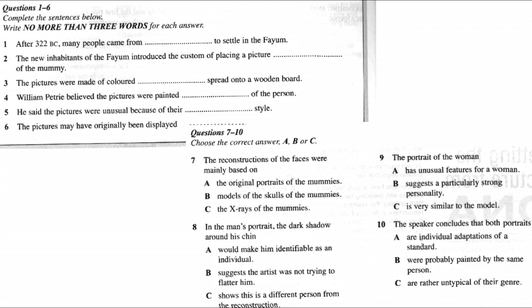These newcomers made one distinctive innovation, though. After binding the mummy, they laid over the face a picture representing the person inside. The portraits look like oil on canvas, but they were actually produced using a technique called encaustic, where the artist applies pigmented wax to a wooden board with a small spatula.